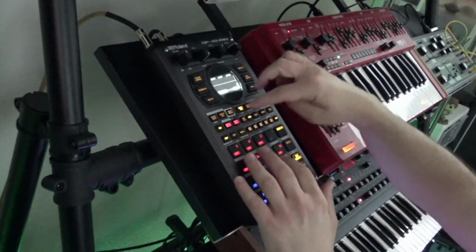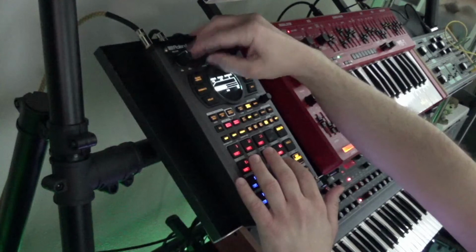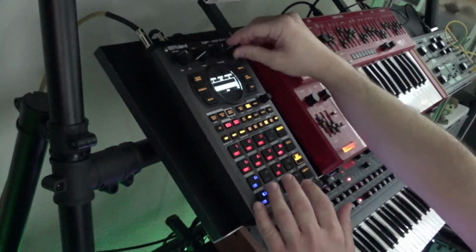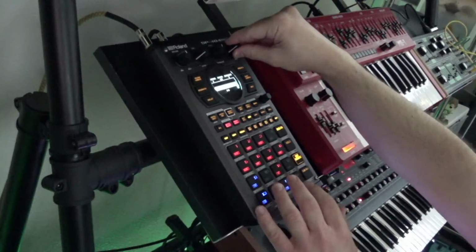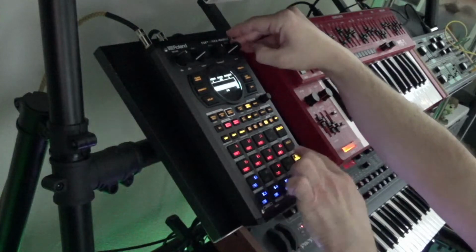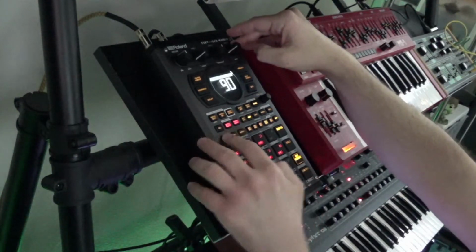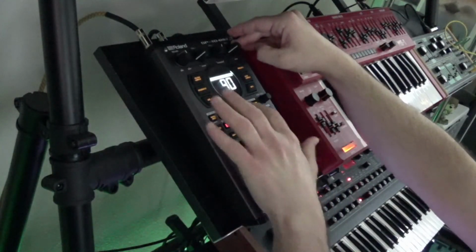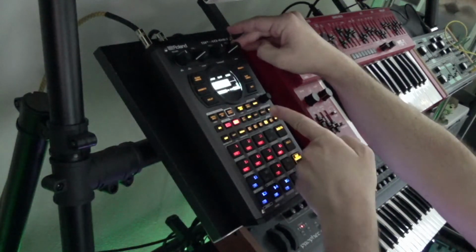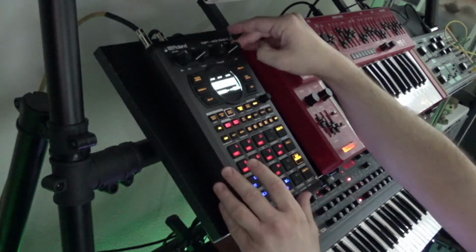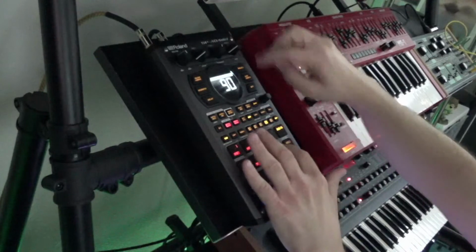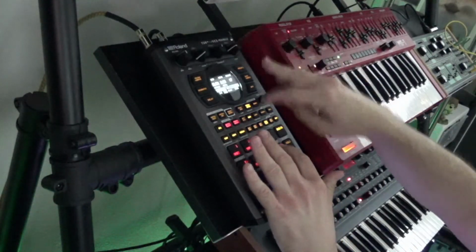All right, and then we just need to do some envelope. Yeah, so I have some compression on the bus master, so every time I resample, it's getting compressed again. That's why it looks like a giant brick on the waveform. If you can see that. Yeah, I think you can. But that's fine. This is just going to be quiet in the background.